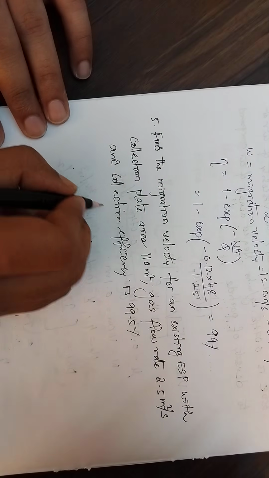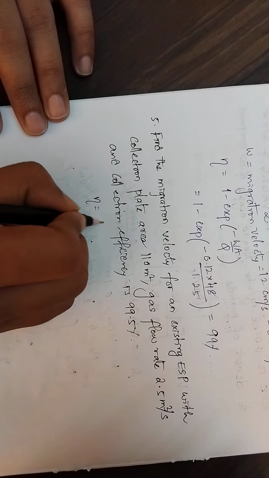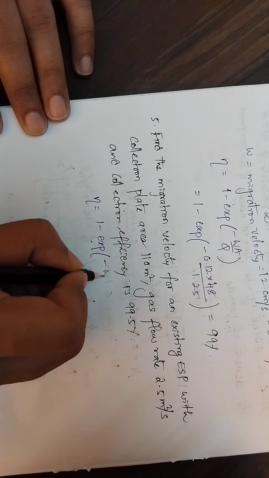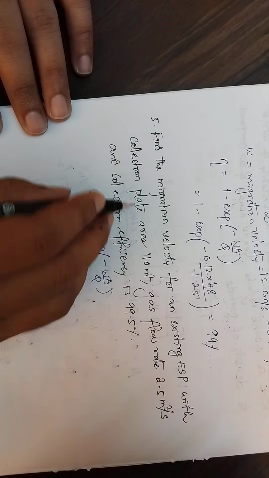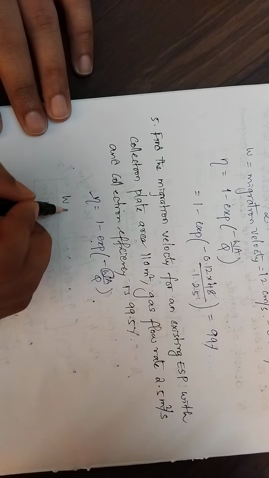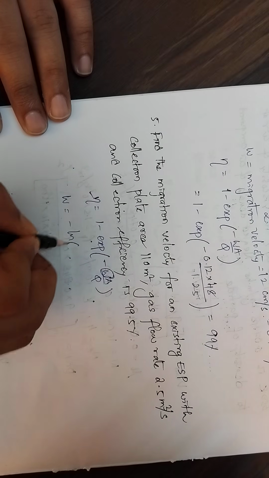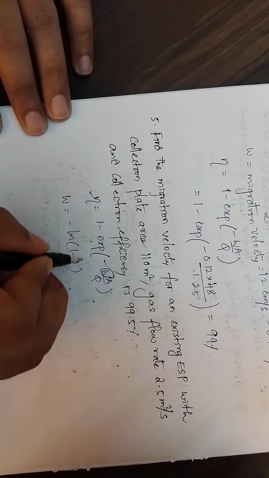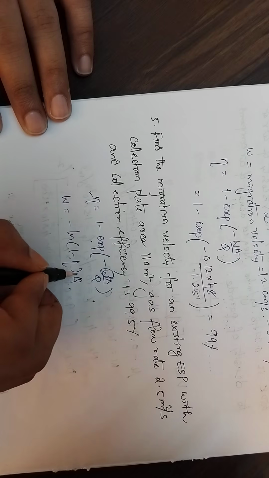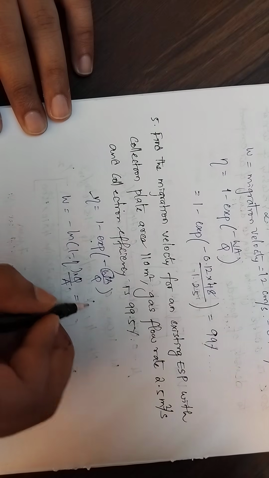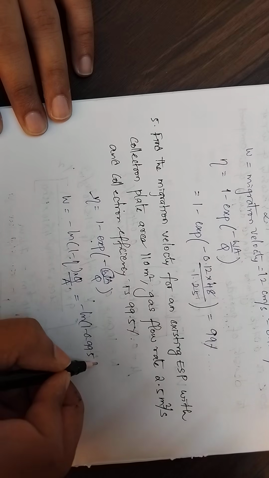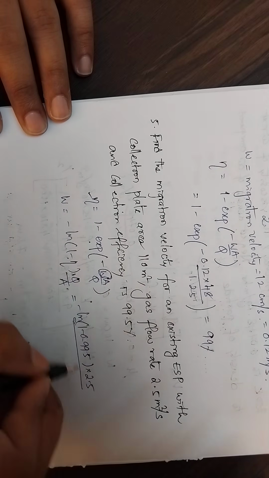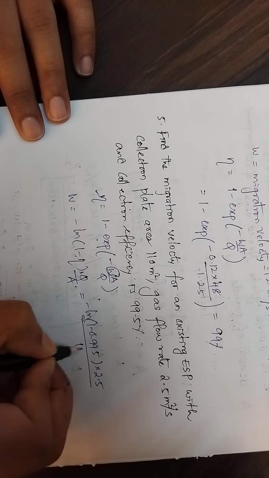99.5%. So from the expression we have, for electrostatic precipitator, eta is equal to 1 minus exponential of minus WA by Q. Here eta is given, we need to calculate the migration velocity, that is W. Rearranging the equation, W is equal to minus ln of 1 minus eta, into Q by A. If you substitute the values, minus ln of 1 minus 0.995 into 2.5 by area, which is 110 meter square.